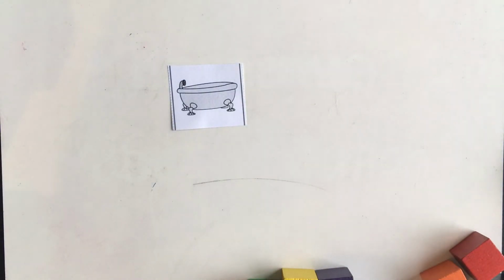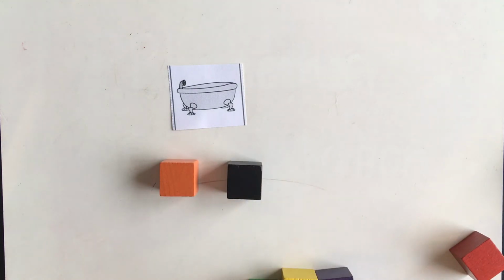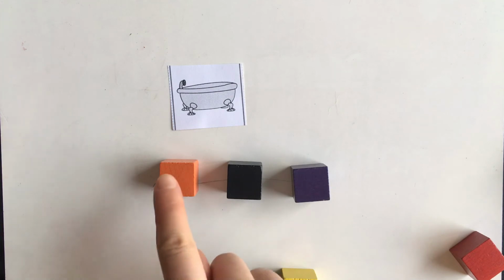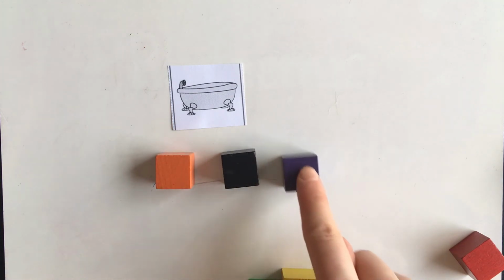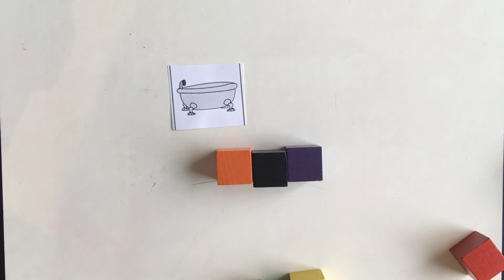Try this next one. Tub. T. Ub. T. Ub. Tub. Tub has 3 phonemes.